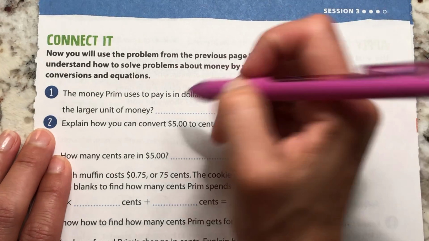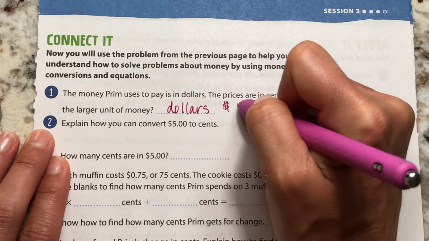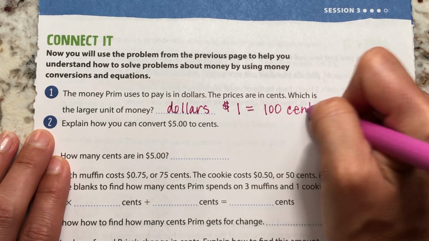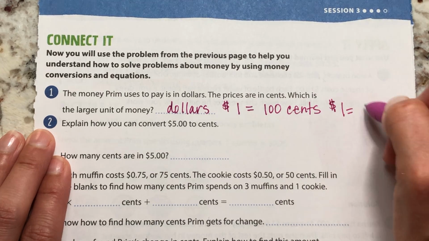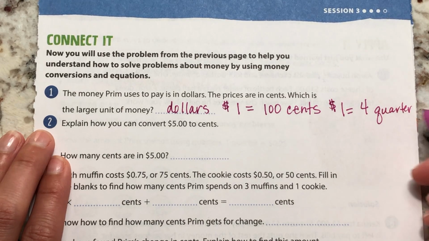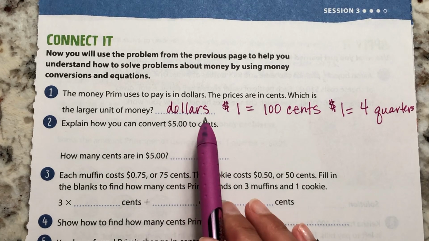And we know that dollars are larger because $1 equals 100 cents, and then $1 also equals 4 quarters. So we know that in this problem, the dollar is going to be the larger unit of money.